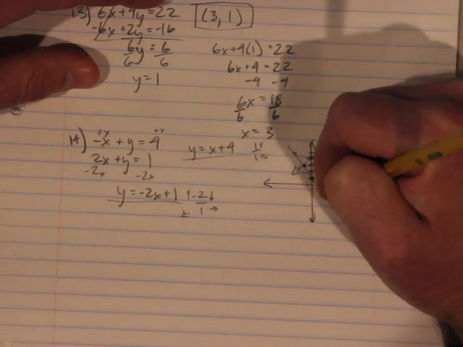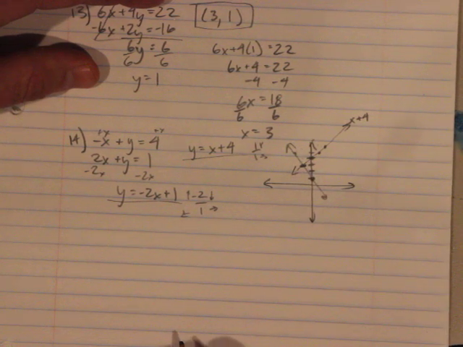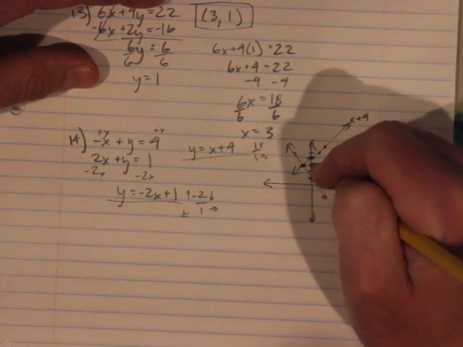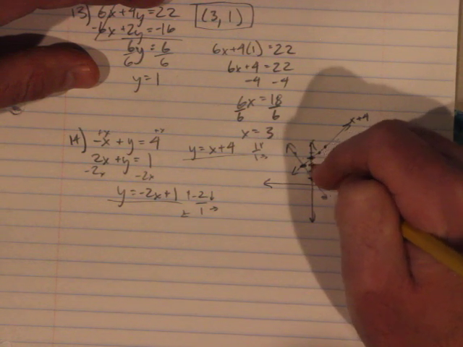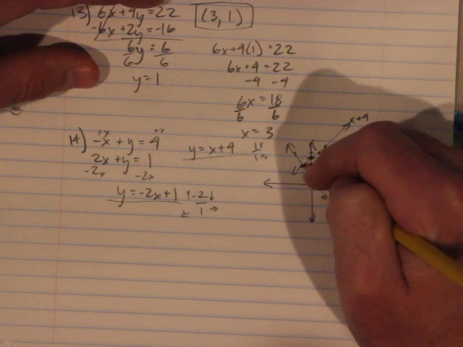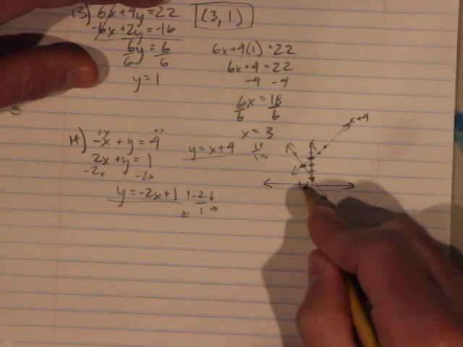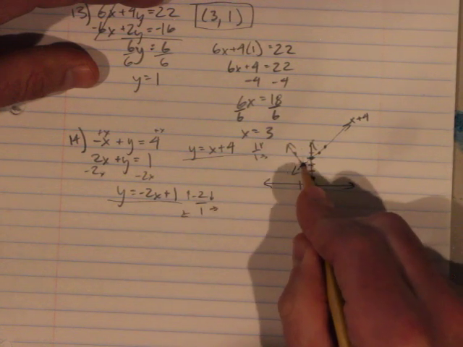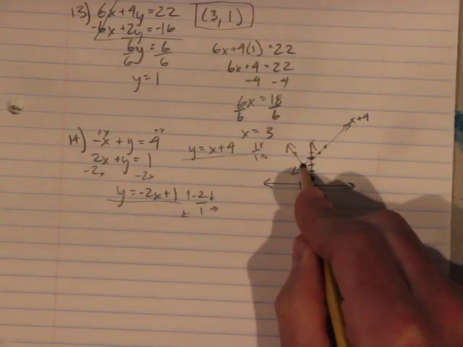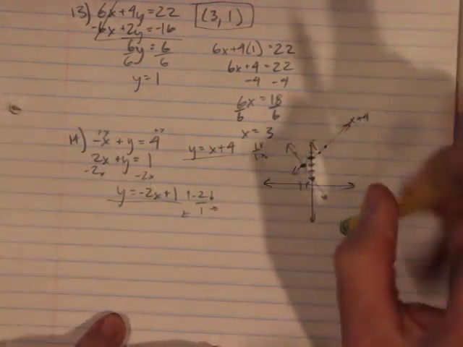Now let's see if we've found this spot right here in actuality. We went down 1 to the left, went down from 4, so that gives me 3. Is that point here? Let's see here. If that's the right point. Are we right there? I think we are right. Yeah, negative 1, 3.